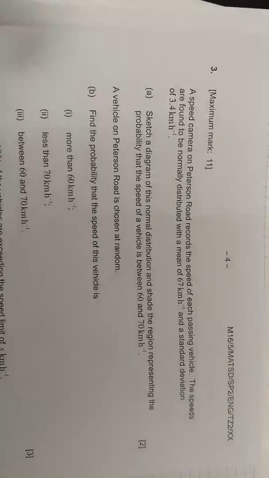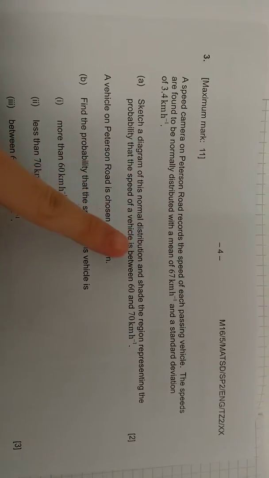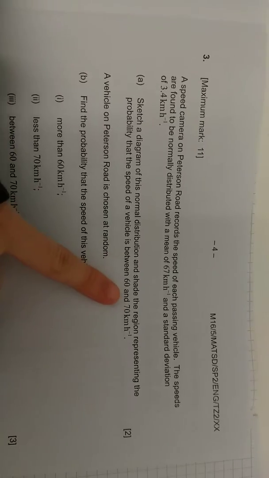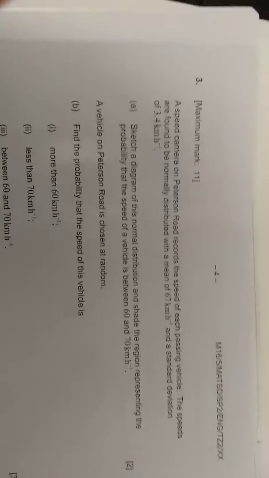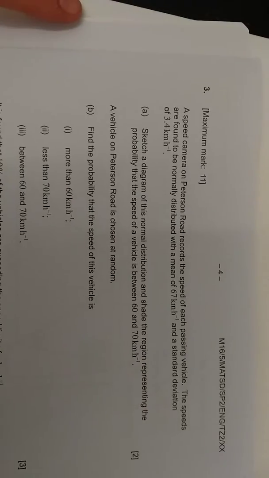Question about normal distribution. Today I'm going to teach you how to solve this. The question asks us to sketch a diagram of the normal distribution and shade the region representing the probability that the speed of a vehicle is between 60 and 70. From the information, we can find that the mean of the normal distribution is 67 kilometers per hour, and the standard deviation is 3.4.